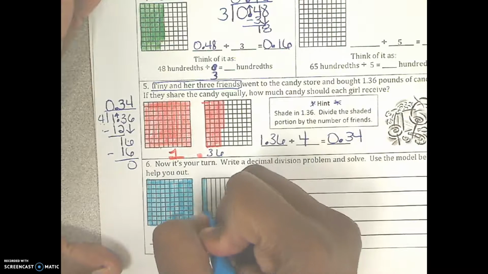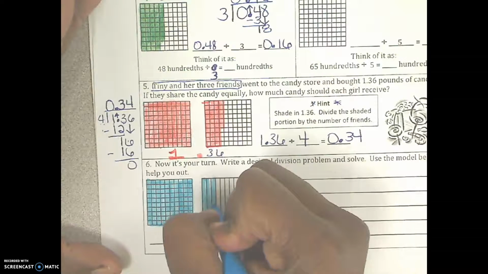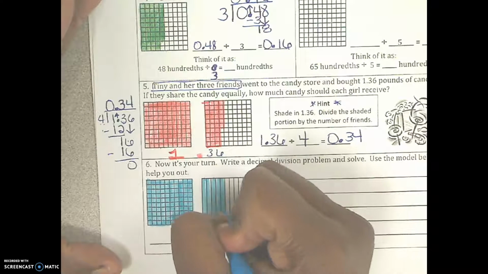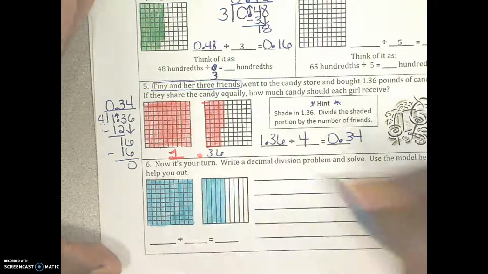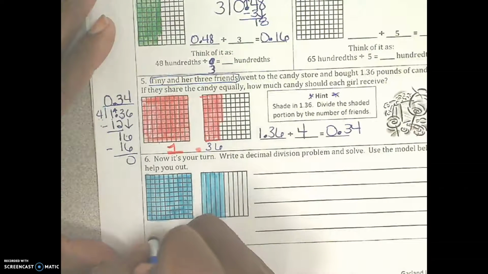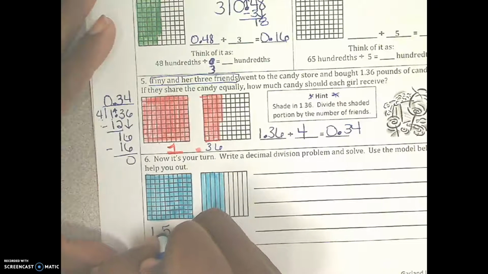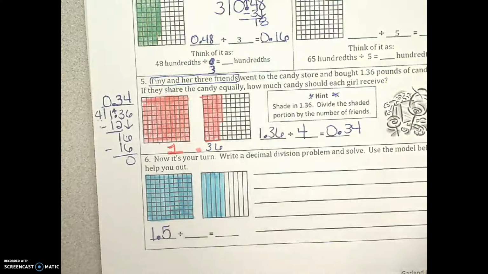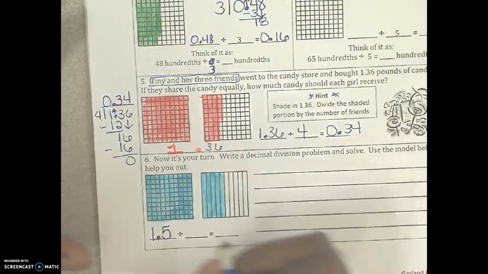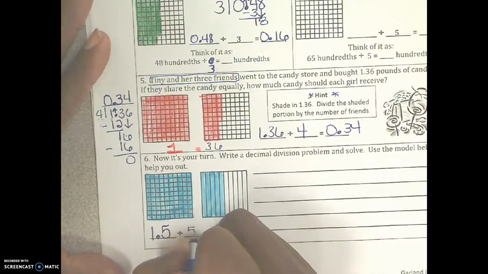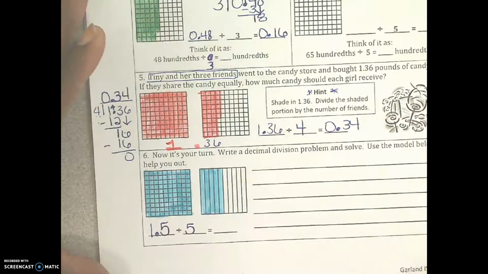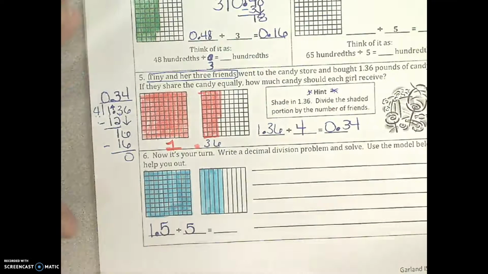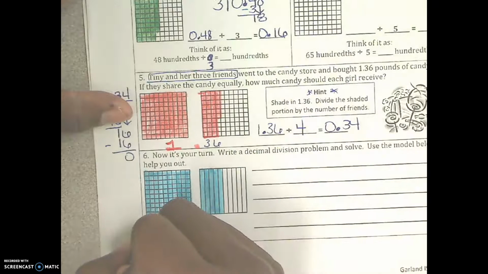And then I'm going to do 3, 4, 5. So I'm going to start off with 1 whole and 5 tenths. And I'm going to divide it by 5. Keep it easy on myself. Okay. And let's see, what kind of word problem can I put? You know me, I like money.